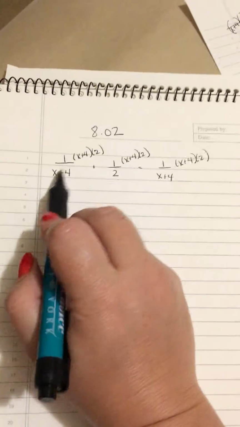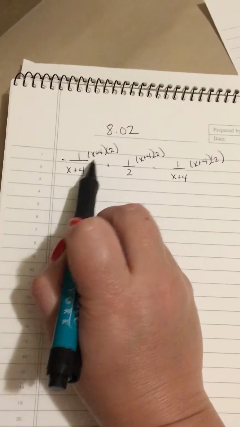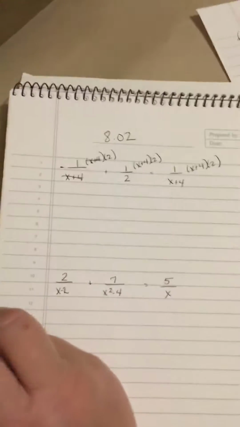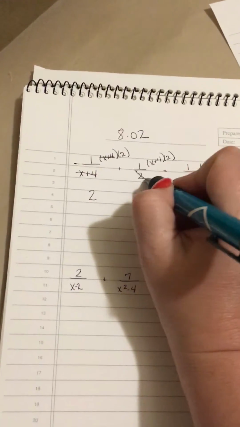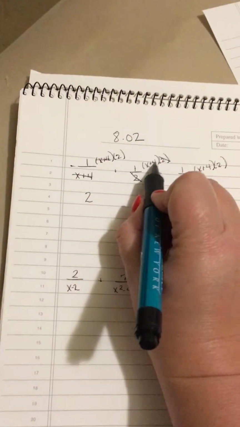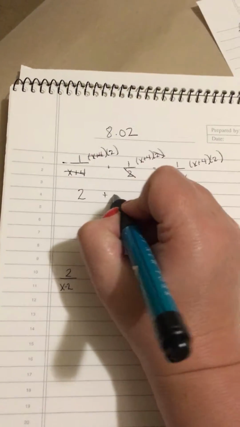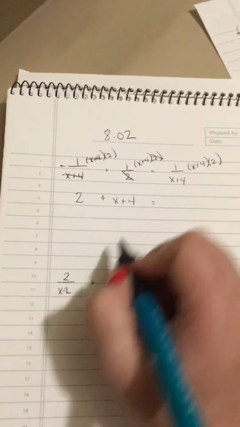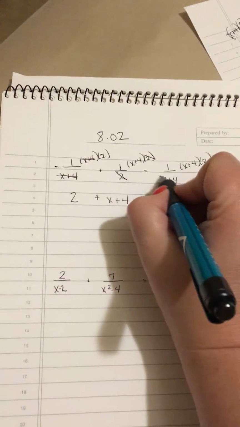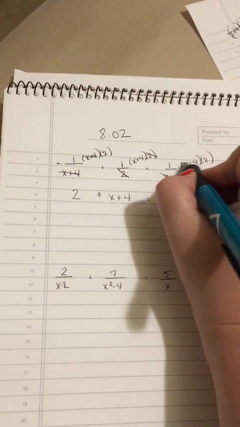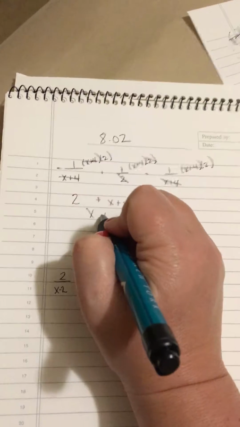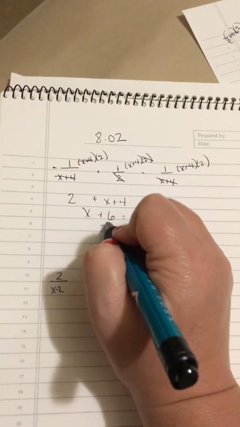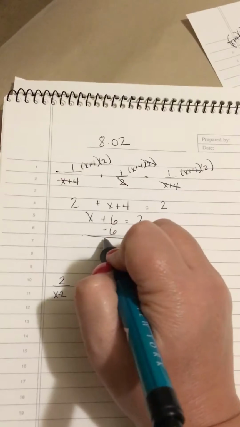Now, when I look at this problem, the opposite of dividing by x plus 4 is multiplying by x plus 4. So these cancel out, and 1 times 2 is 2. Over here, the opposite of dividing by 2 is multiplying by 2. So 1 times x plus 4 is x plus 4. And on this side of the equation, the opposite of dividing by x plus 4 is multiplying by x plus 4. And 1 times 2 is 2. I'm going to combine like terms and solve for x. And I see that x equals -4.